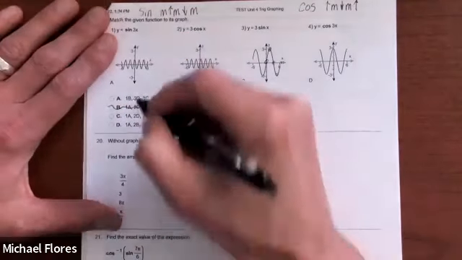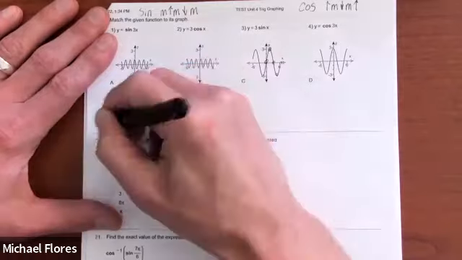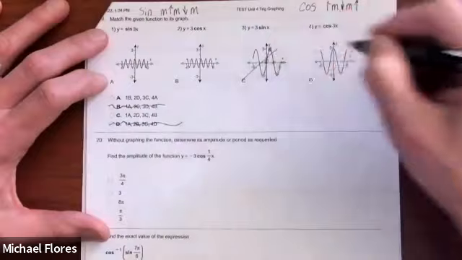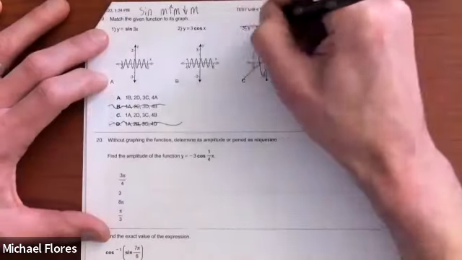So 2 and D. Oops, you don't have a 2 and D, so you're out of here. We've already matched this graph. We've matched this graph. That one, that one.